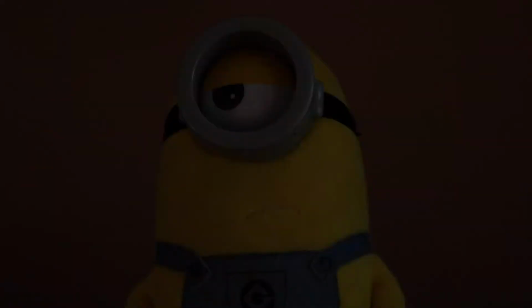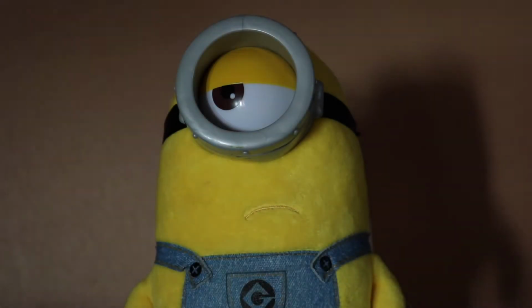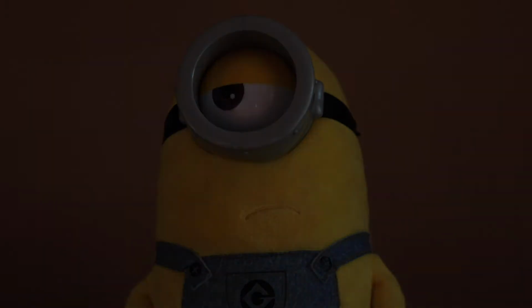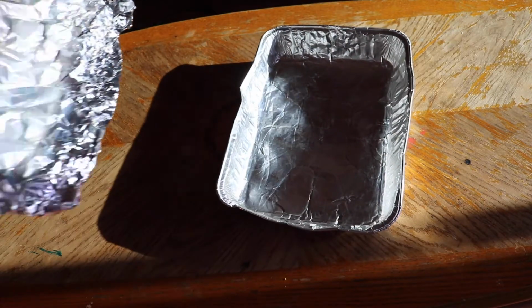See, it is highly reflective, so you can get some light. And it works pretty well. Not as good as a reflector, but it's still good. You can get really good lighting. Or if you don't have that, you can even just use a foil plate or foil paper.